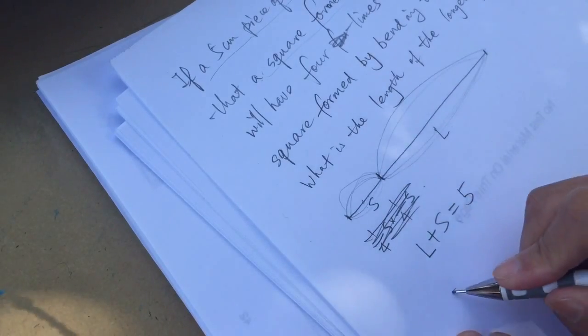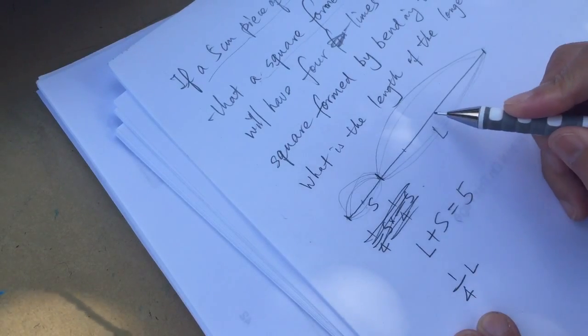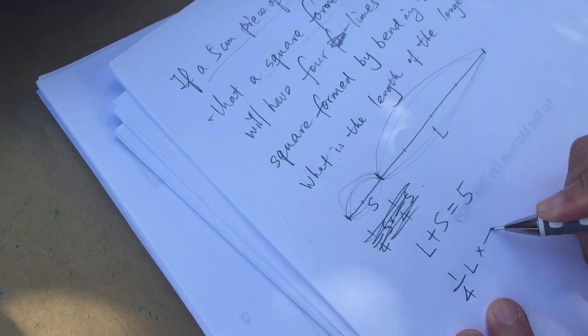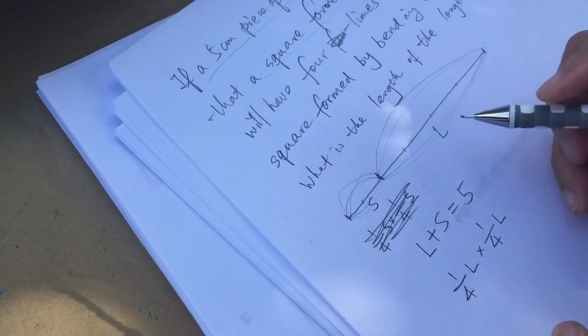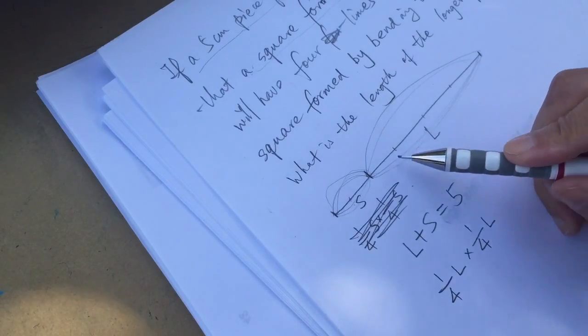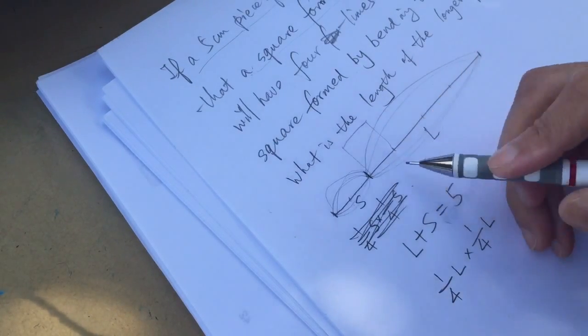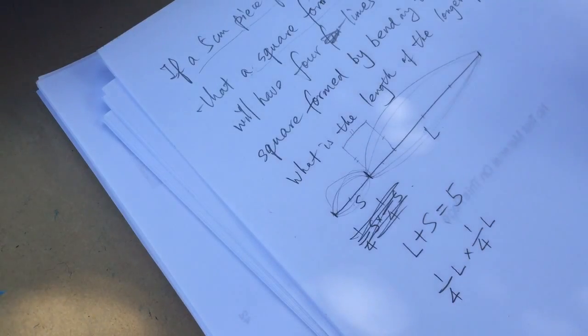And 1/4 of L, because for a square you need to cut into 4 parts, times 1/4 of L, it forms a square, right? 1, 2, 3, 4.